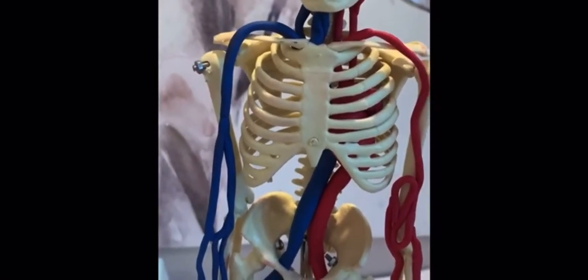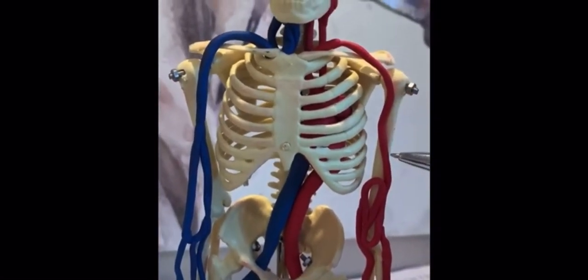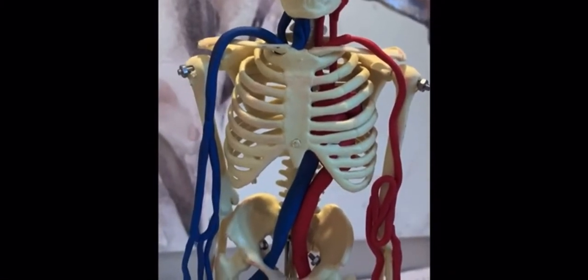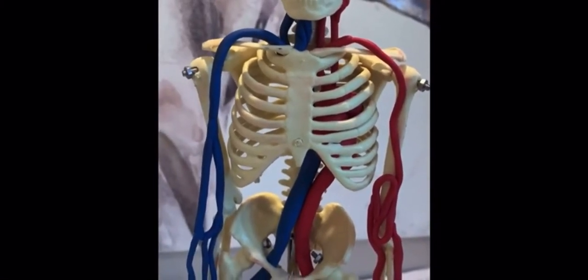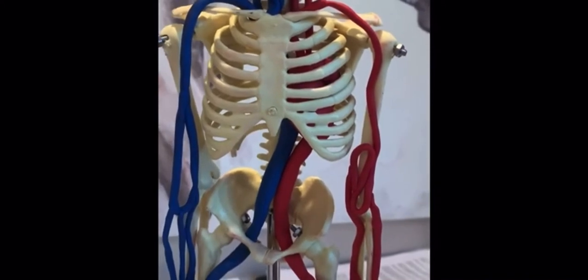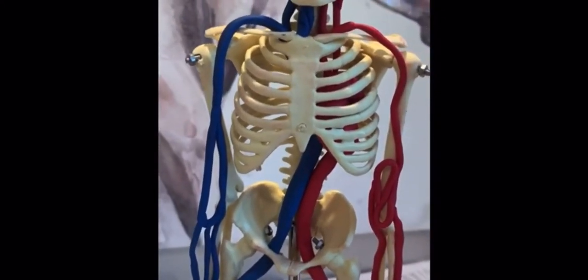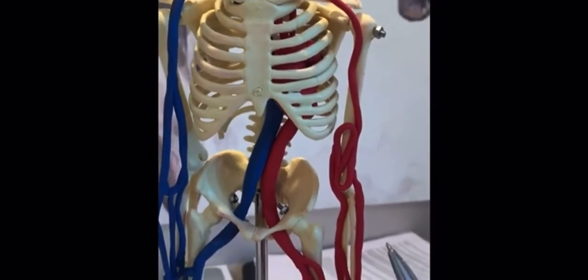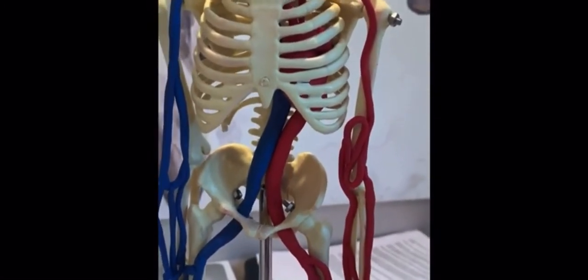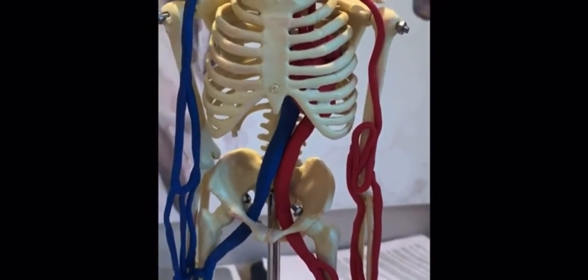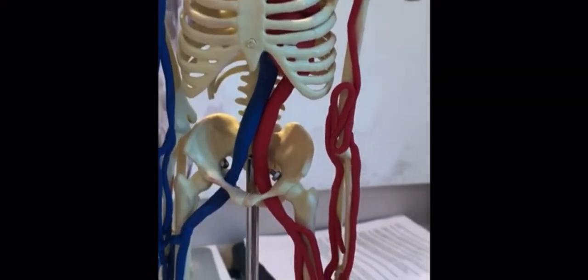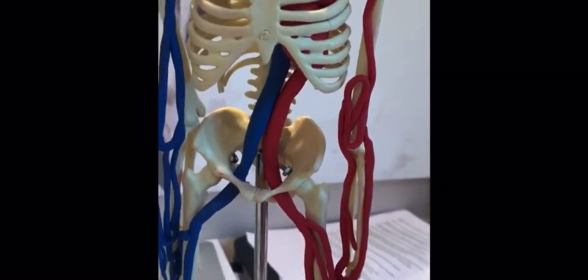through the brachial artery in the upper arm, through the radial and ulnar arteries. So ulnar artery is near the pinky and radial is near the thumb in the forearm, to the palmar arches, which is this here, and into the digital arteries of the fingers, these here.